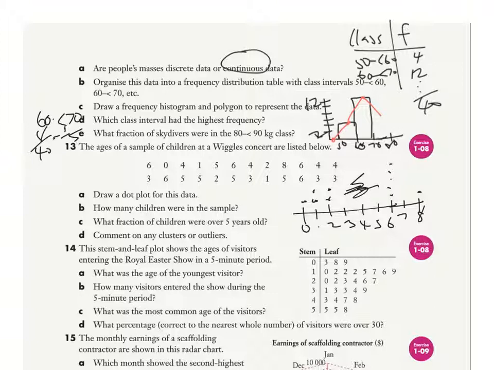How many children were in the sample? Count all the numbers, and there's 24. What fraction with over 5? Don't include 5. That's 6 out of 24, which gives you a quarter. Comment on any clusters. Now there's clusters, when you look at clusters between 3 and 6, that's where most of the peaks are.